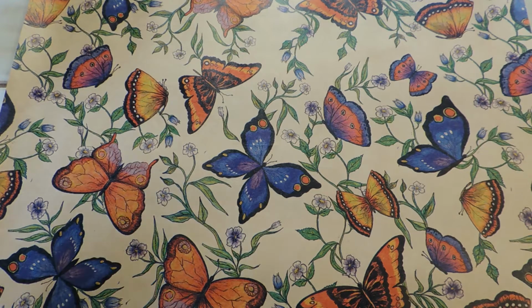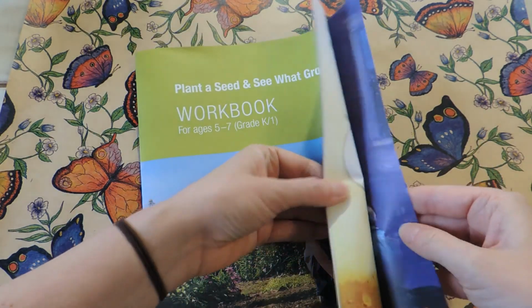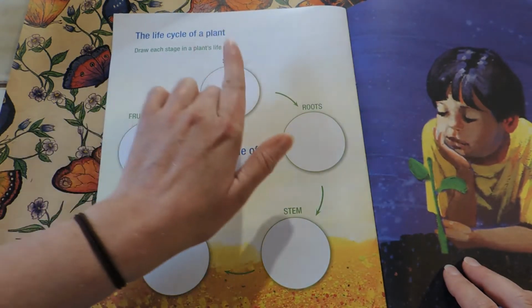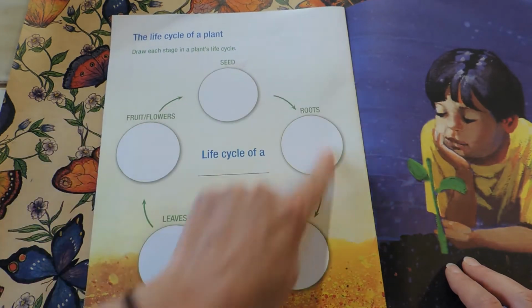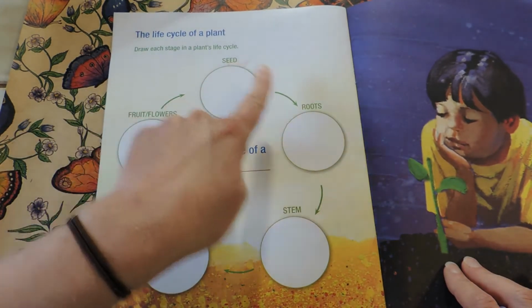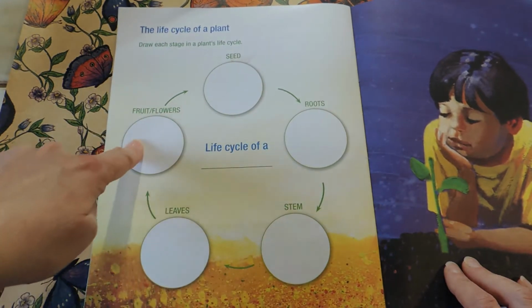First, let's talk about the life cycle of a plant. You may have one of these workbooks at home. You might not, and that's okay too. But at the back, there is a map. And this map walks you through the different stages in the life cycle of a plant. And you know how cycles work. They're a circle that goes around and around. And in each circle, you're going to draw one stage of the life cycle of the plant.